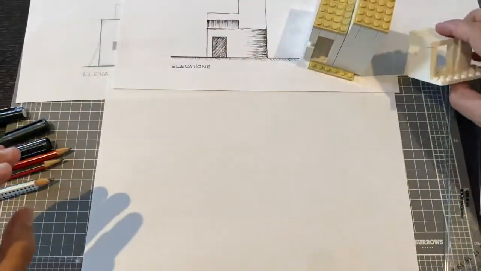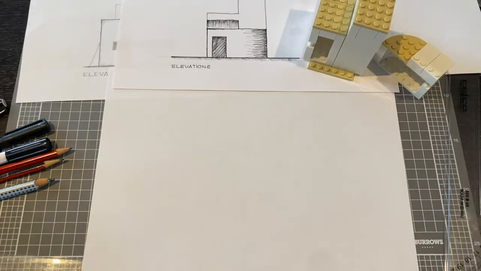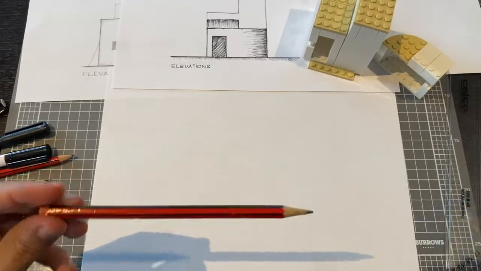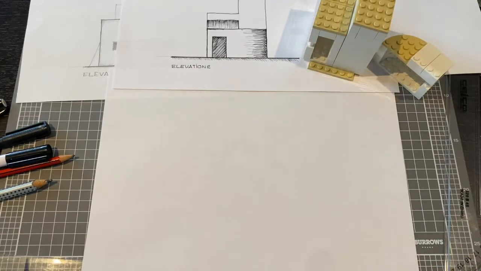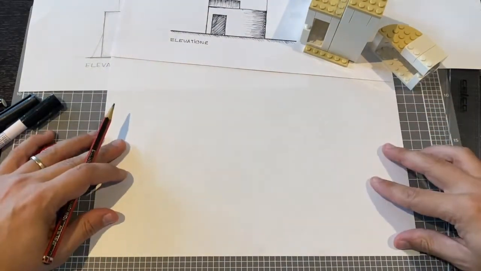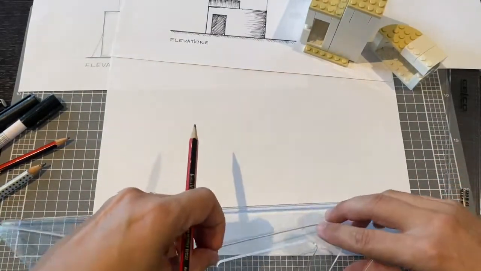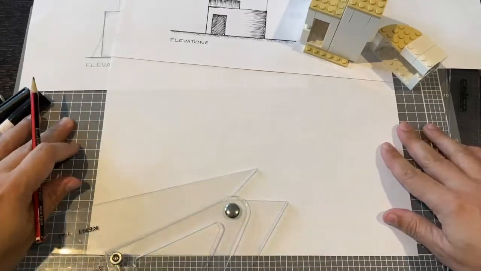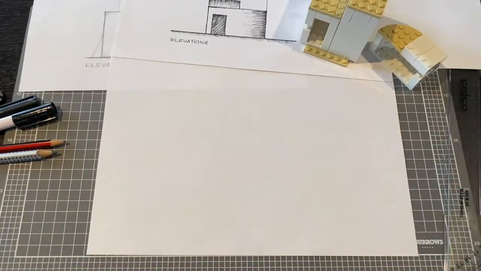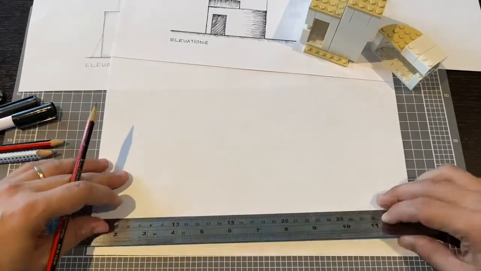So again, we'll start with a pencil. If you already feel comfortable, you don't need to start with the pencil. Again, align the paper and start creating parallel lines to it.